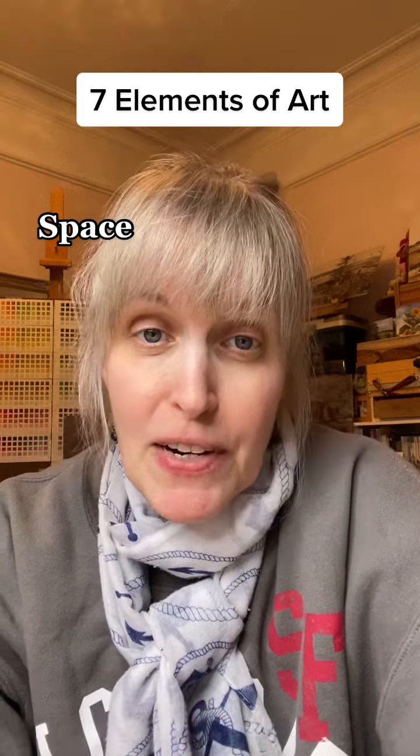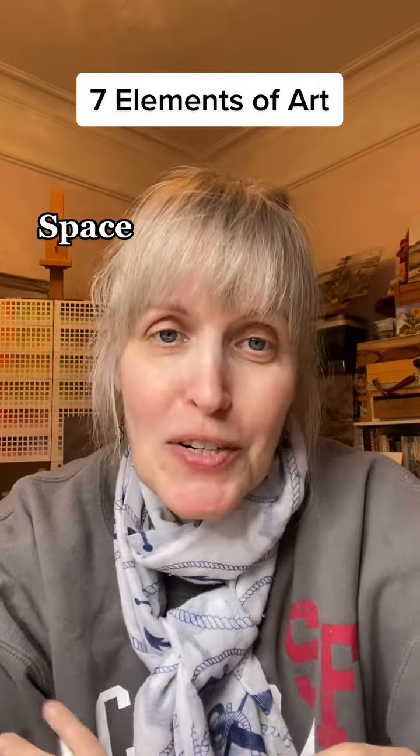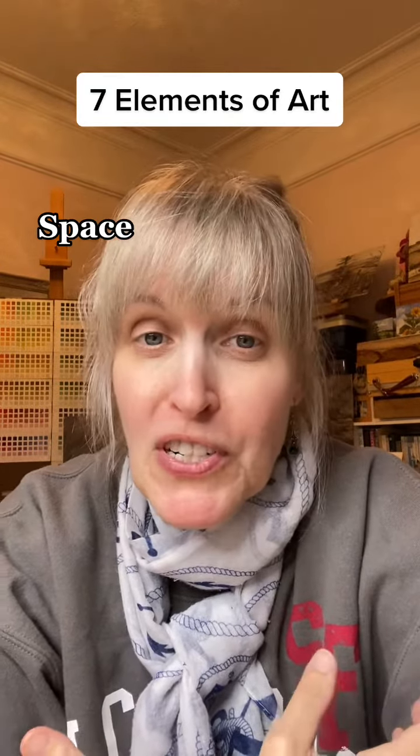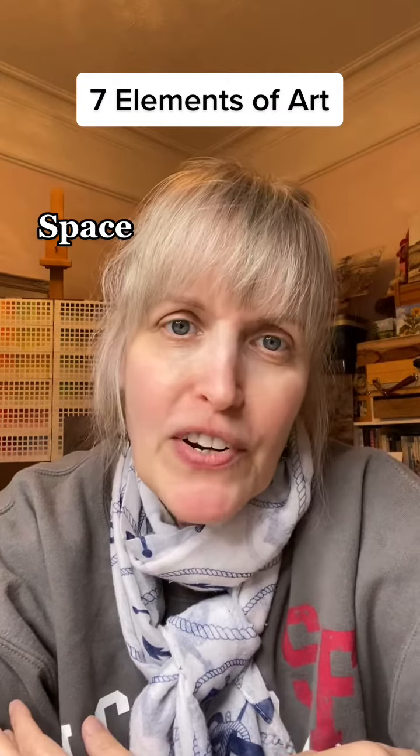Space is the next element of art, and in a 3-dimensional piece it can be open or closed, and in a 2-dimensional piece it can be positive or negative, and it can be achieved through proportions and perspective like 1 point, 2 point, 3 point, or even atmospheric perspective.